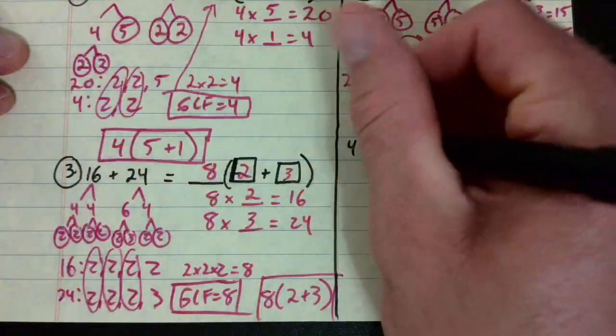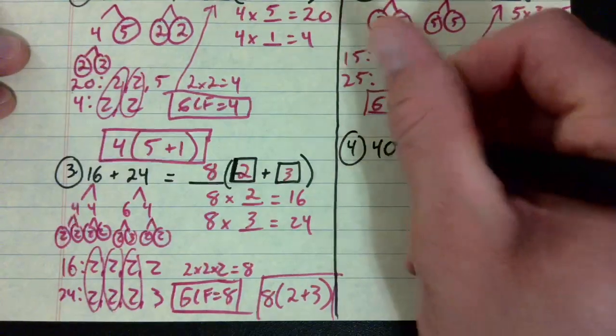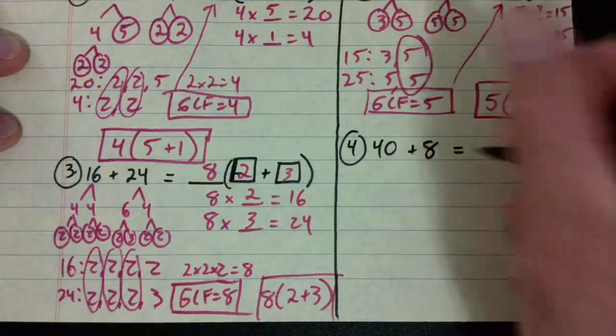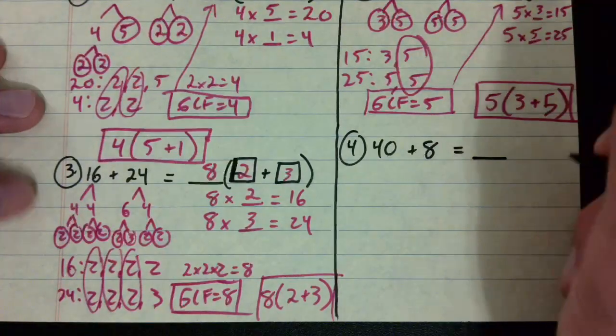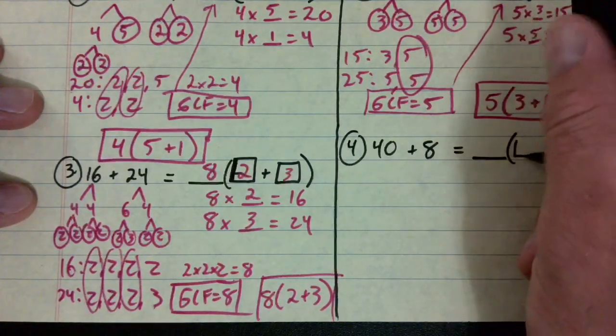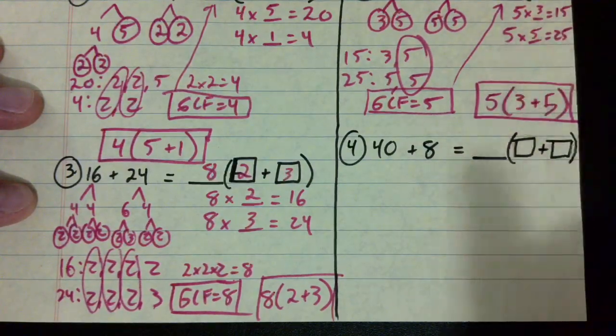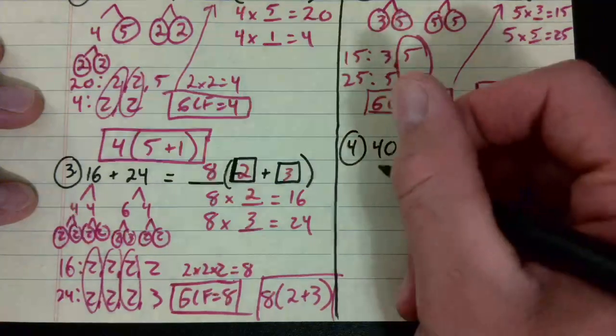Number 4 is 40 plus 8. Step 1, just rewrite with your blank lines. Blank times quantity square plus square, or blank plus blank. All right, and then just factor your numbers, step 2.